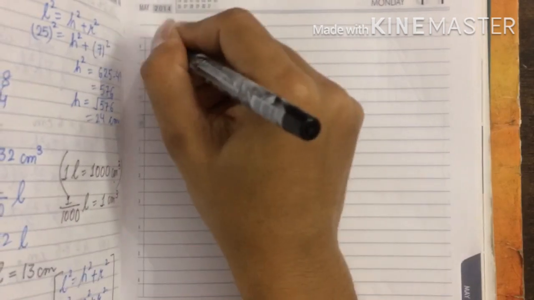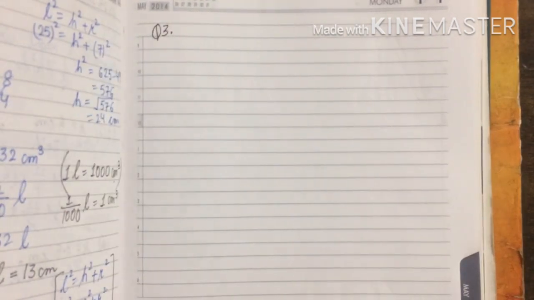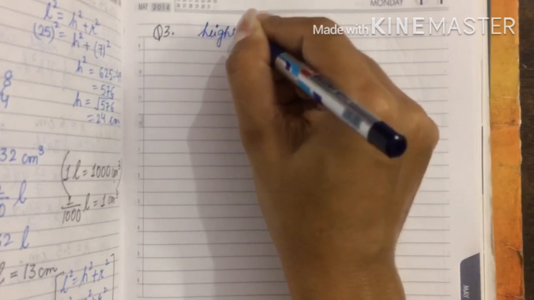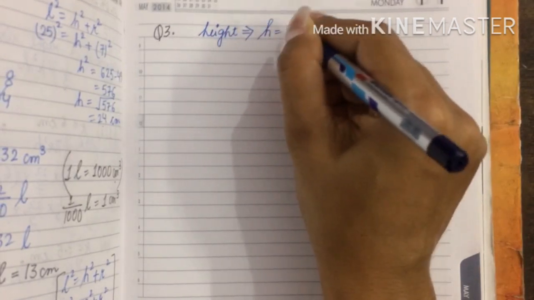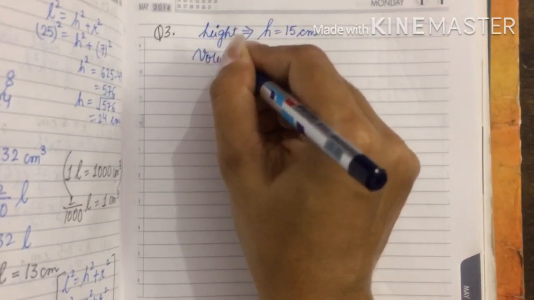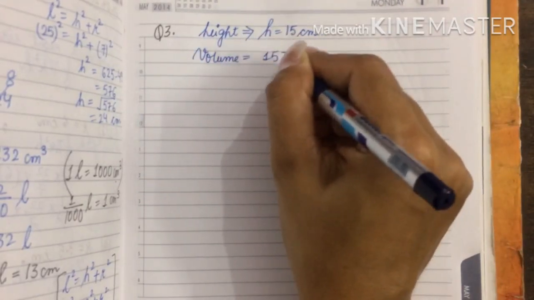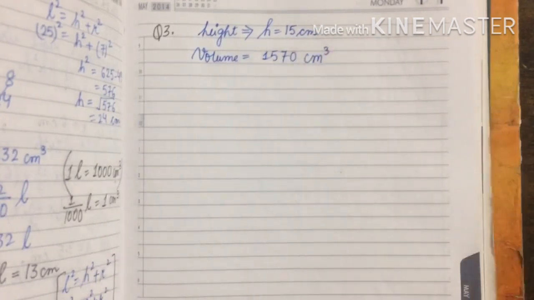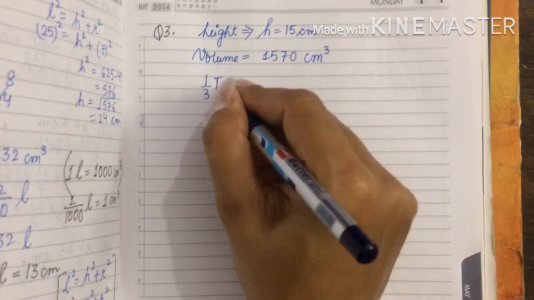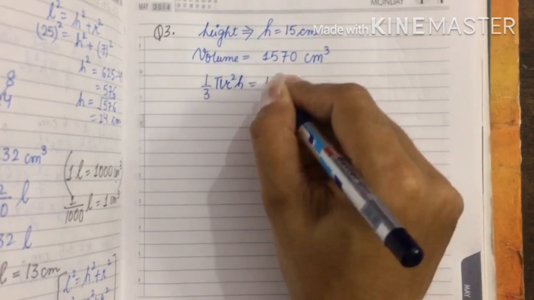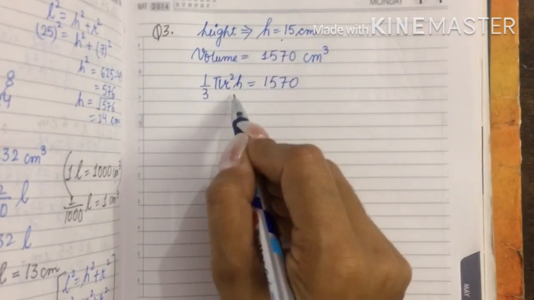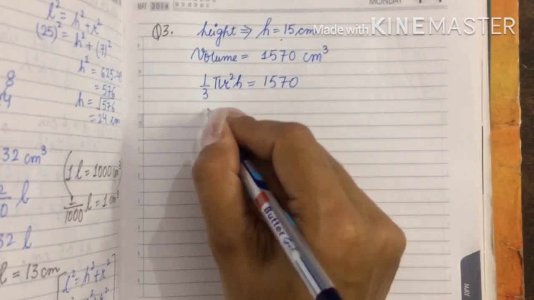Let's write down the answer. We have been given the height. Height means h equals 15 centimeters. Along with this, the volume. Volume is given as 1570 centimeter cube. Let's write the formula for this. 1 by 3 pi r square h equals 1570. Let's use the value of h in this equation. Find out r from here.